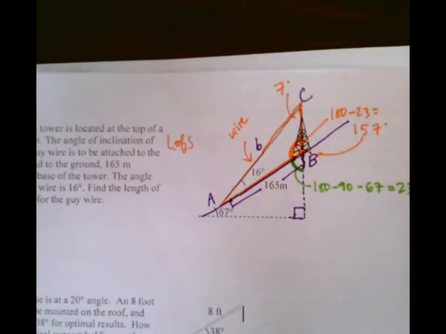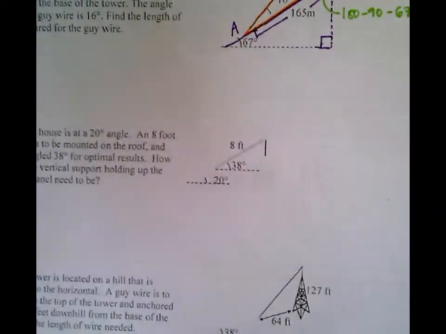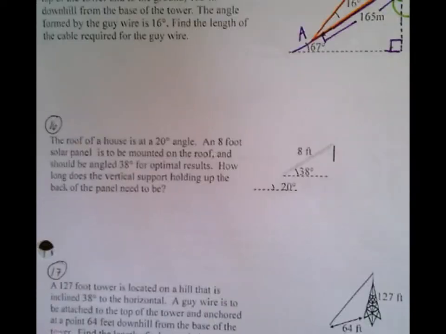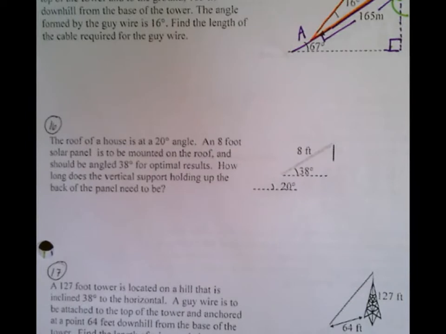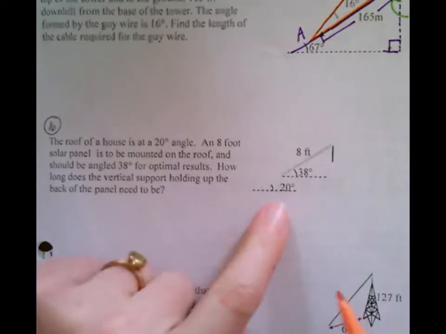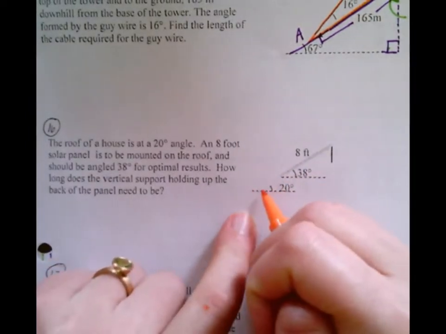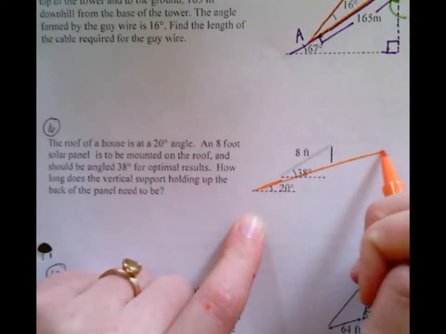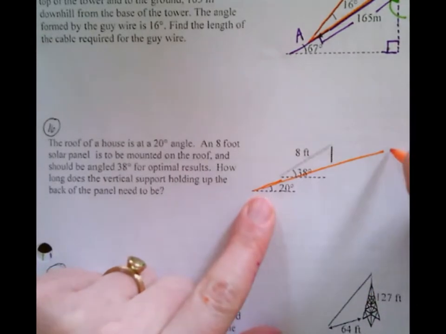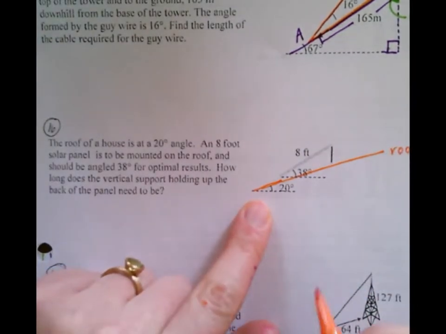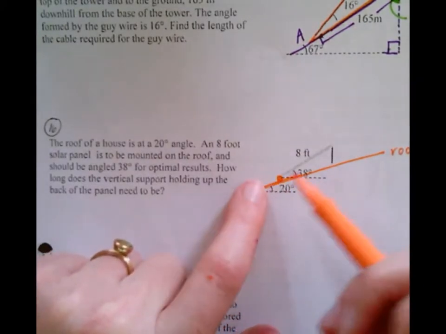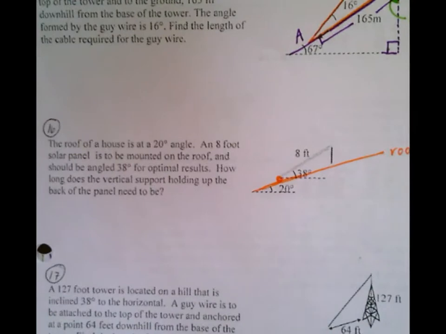So now let's take a look at 16. 16's picture is kind of crazy, especially because it did not copy very well. But the idea is we have a roof that's slanted at a 20-degree angle, and so that's this bottom angle here. What you can't quite see in the way it copied is that there's an incline of the roof. It kind of goes like this, and so that's the roof. And then there's a solar panel attached to the roof. That's what's happening right here. So this darker line up there is a solar panel.